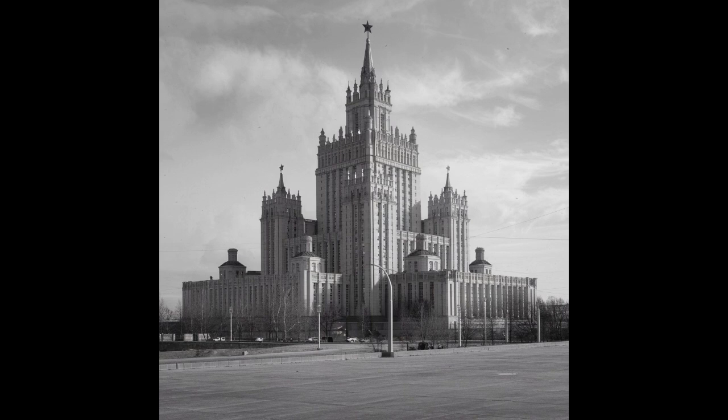The history of the Soviet Union, which lasted from 1922 to 1991, is complex, filled with significant political, social, and economic changes. Below is a concise overview of key events and developments in the Soviet Union's history. Formation of the Soviet Union, 1922.